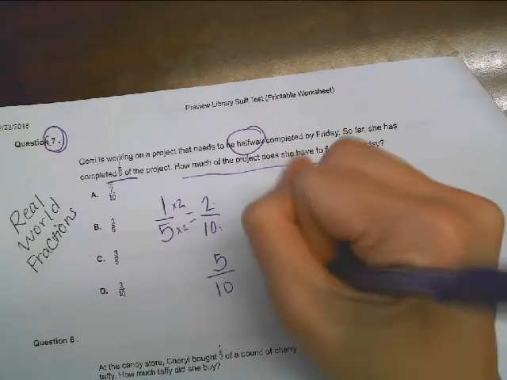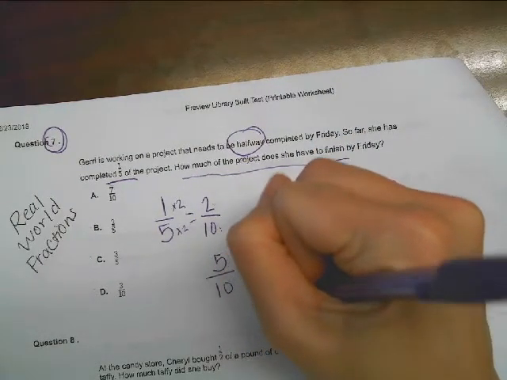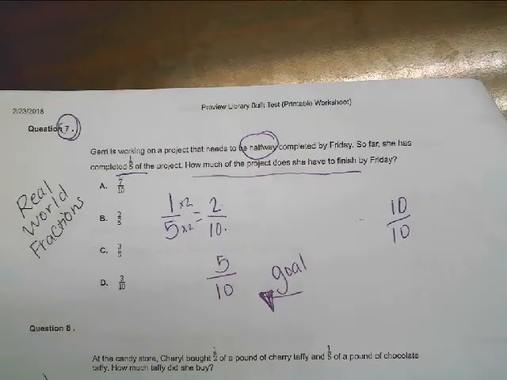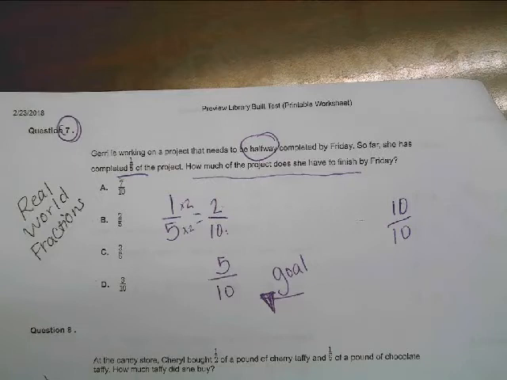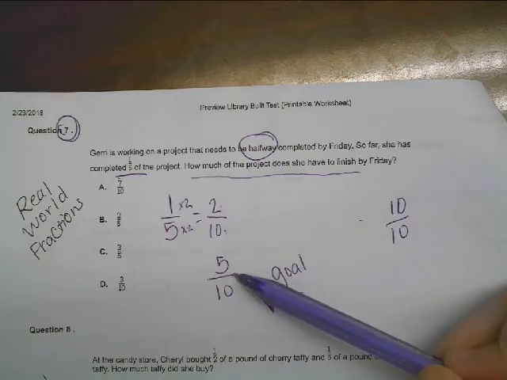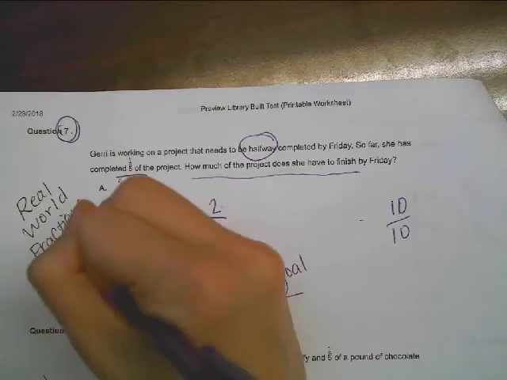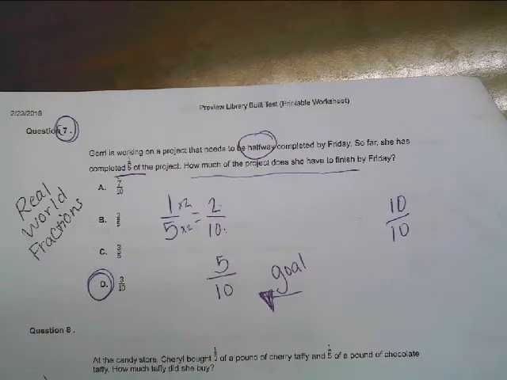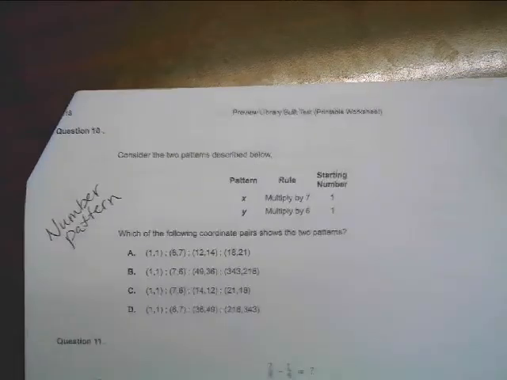This is the goal that she's trying to get to by Friday: 5/10. Right now she has completed 2/10. If she's at 2/10, how many more tenths does she need to get to 5/10? She needs 3/10, because 5/10 minus 2/10 is 3/10. So there is your help with real world fractions. All right, let's turn it on over to question number 13, which would be on the next page.